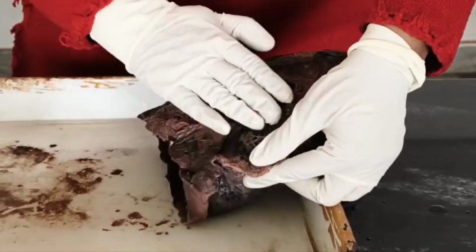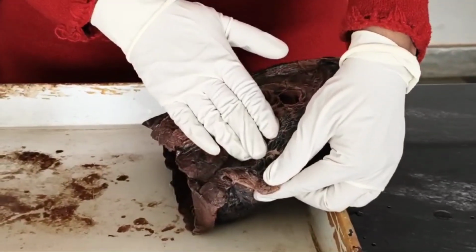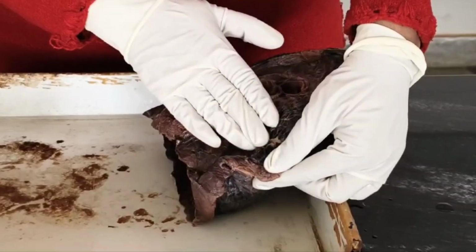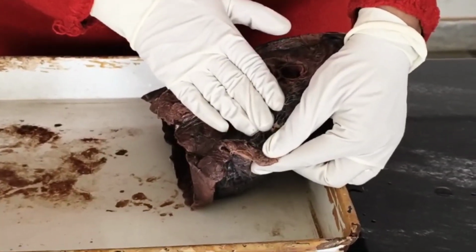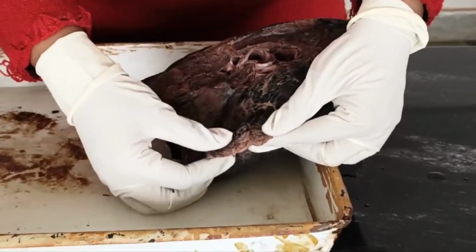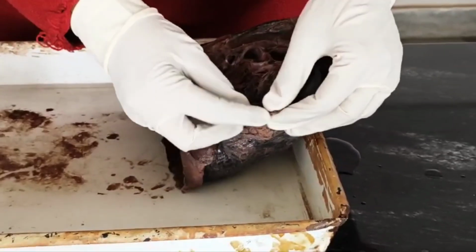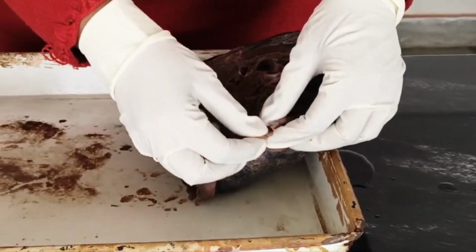Come to the cardiac impression. This cardiac impression is because of the anterior surface of the right ventricle and some part of the anterior surface of the left ventricle. This is the cardiac notch, this is the lingula.